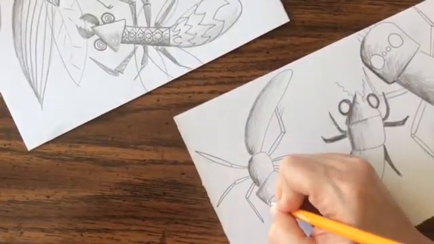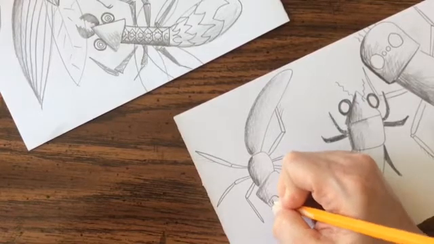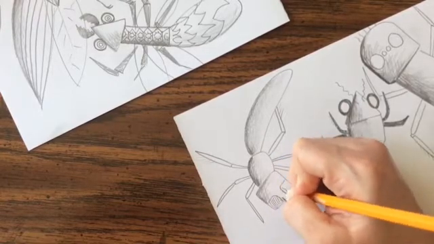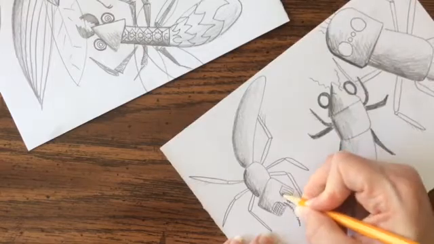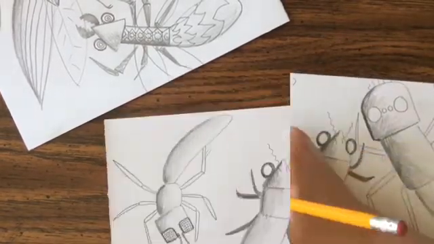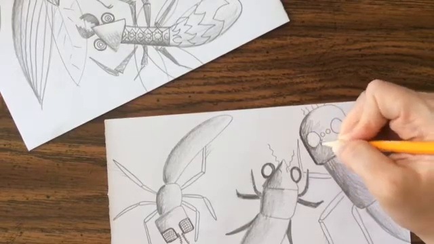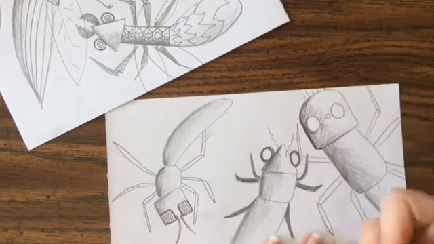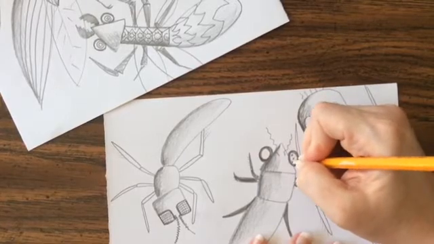So, for example, I might do some stripes on this eye. Crisscross those, a little cross hatching going on. Ooh, that looks kind of nice. The eyes over on this bug just staying white. So I'm going to leave those, but maybe on these I'll add polka dots.